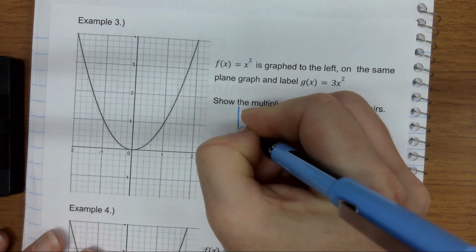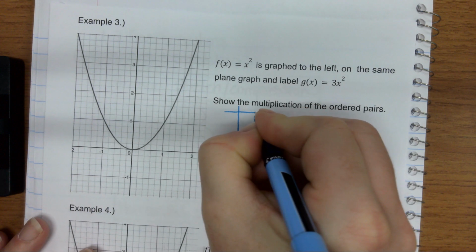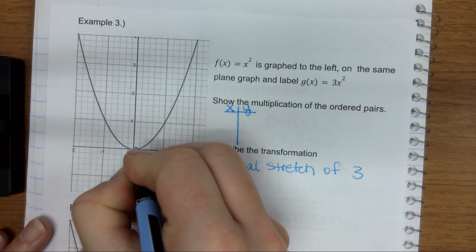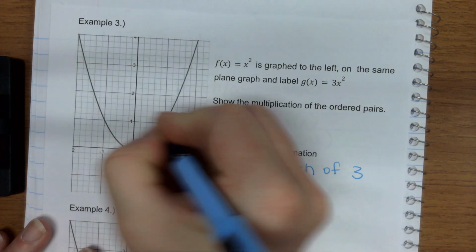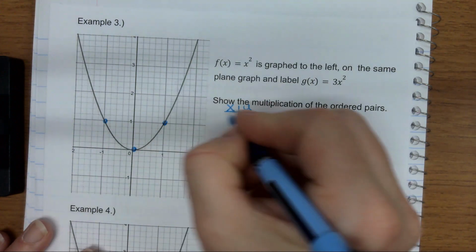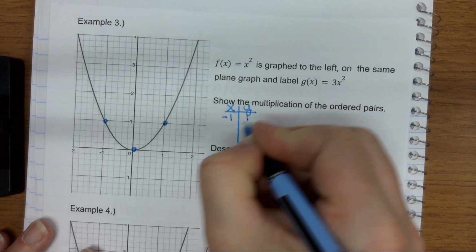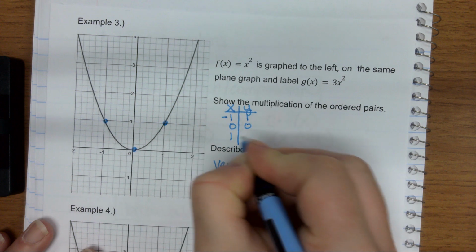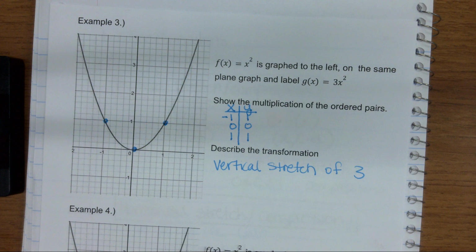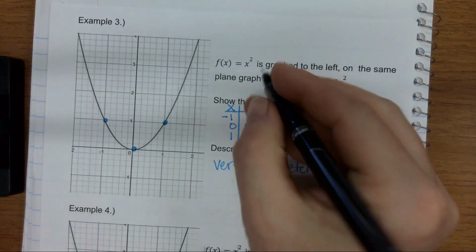So we're going to take our xy's, those 3 key points: negative 1, 1, 0, 0, 1, 1. And now what am I going to do? Multiply the y coordinates by 3.